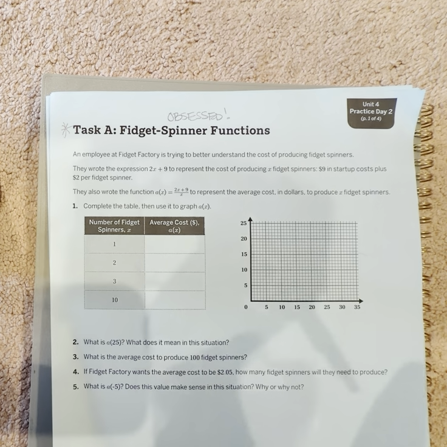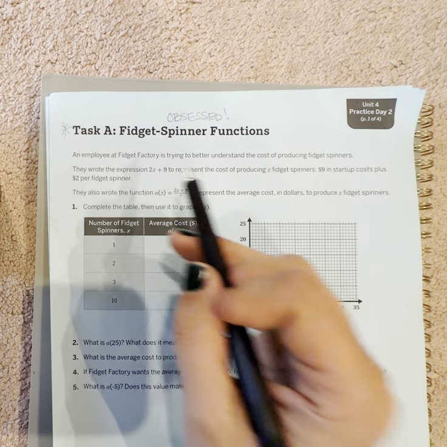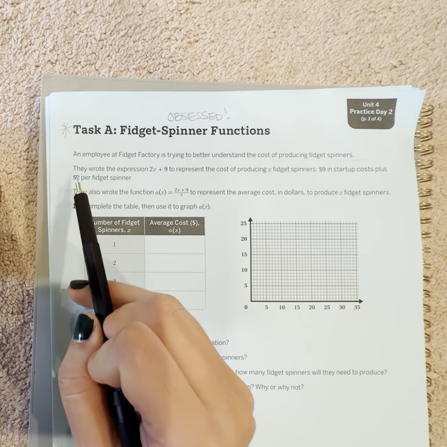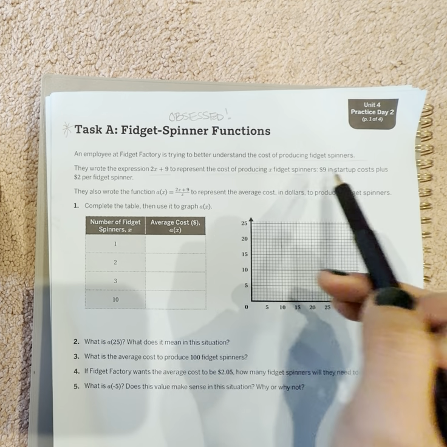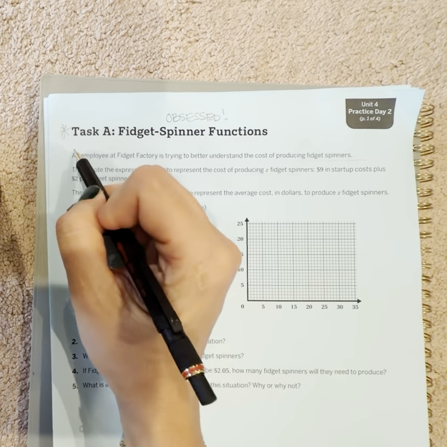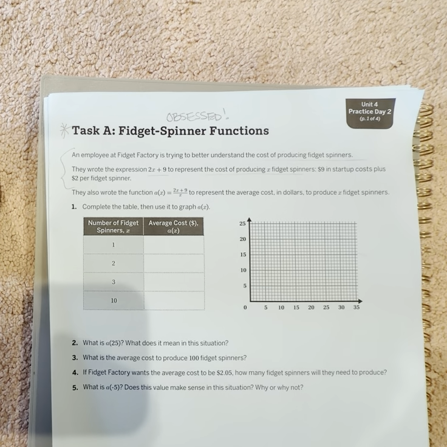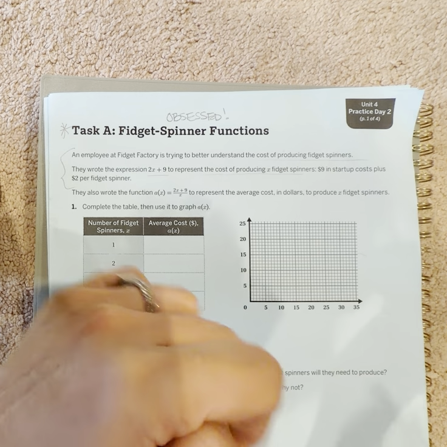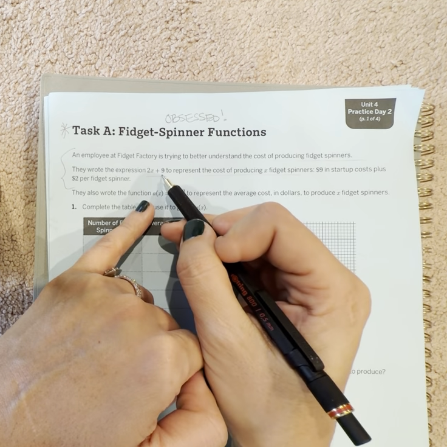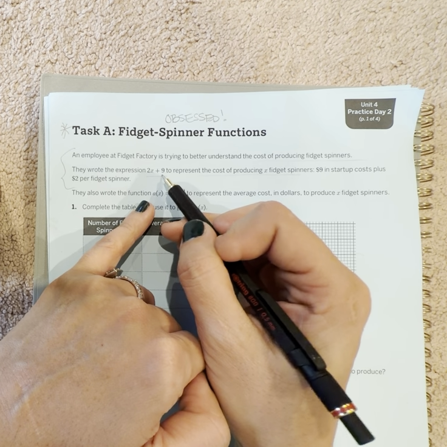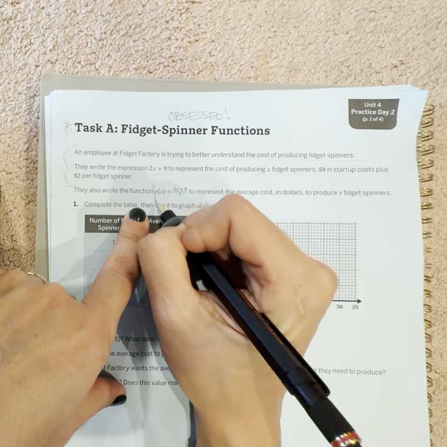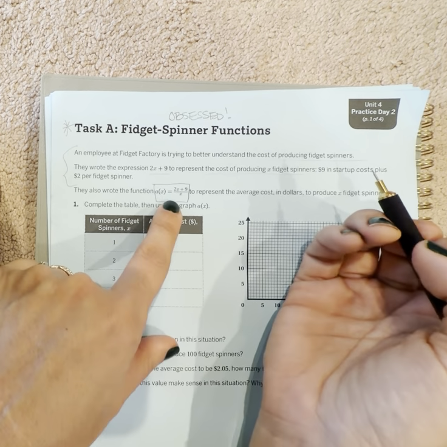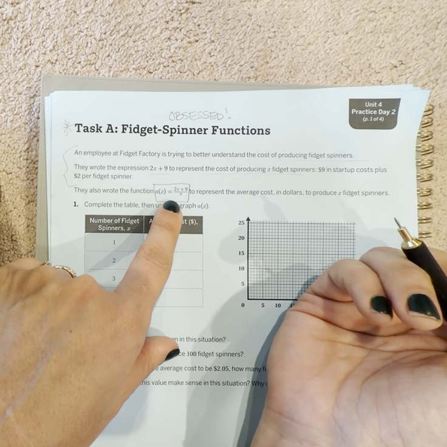Okay? All right. So, an employee at a fidget factory is trying to better understand the cost of producing fidget spinners. They wrote this expression to represent the cost of producing them. Okay, so they're explaining a whole lot here that you actually don't need to know at all. It's interesting, but you don't need to know, okay? It's $9 to start up the costs, which is interesting. And then $2 per fidget spinner, whatever. Basically, you guys, this fidget spinner situation is modeled by that equation, is all we care about, all right?